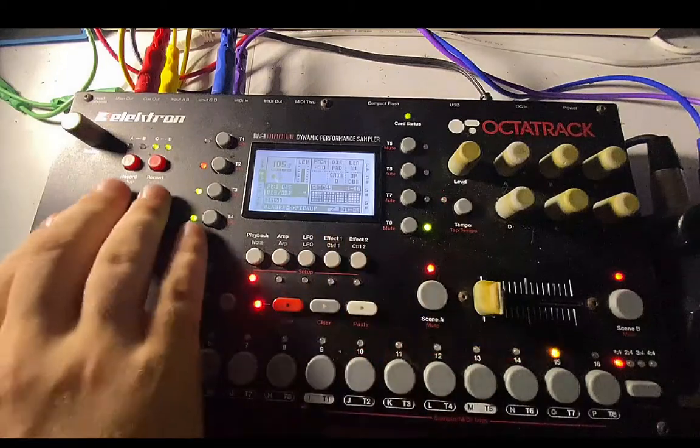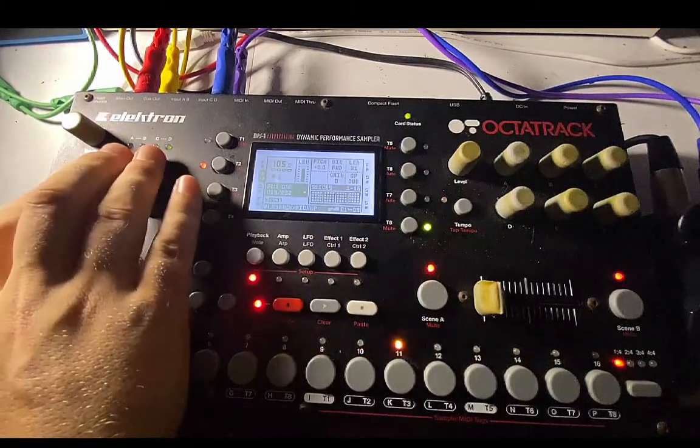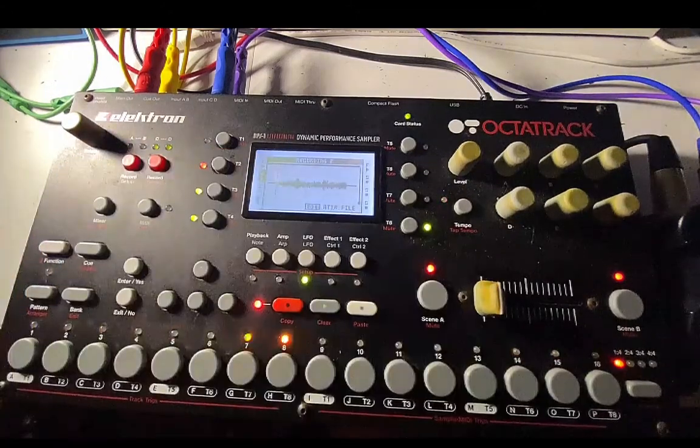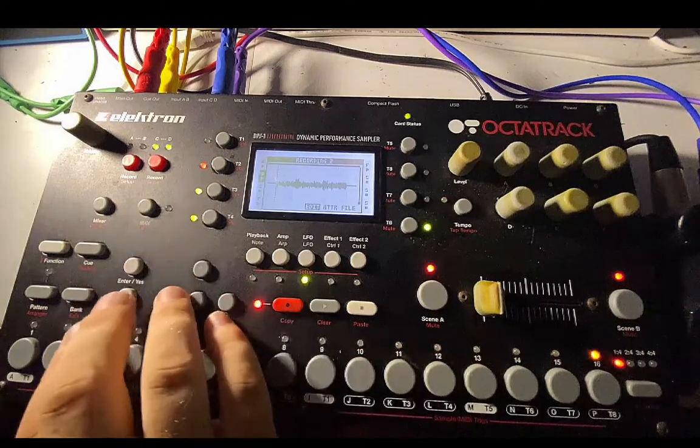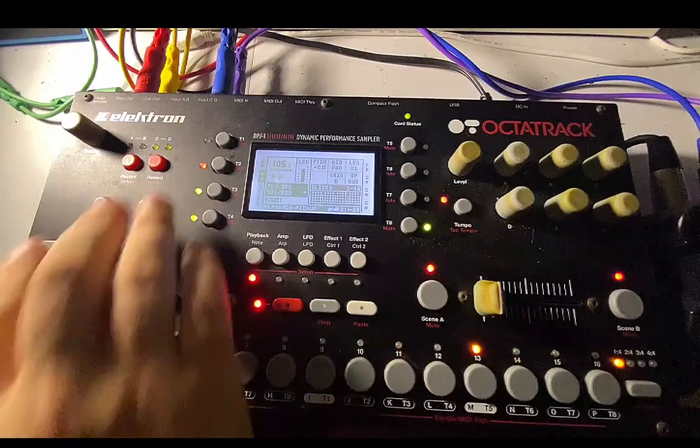Alright, track 5. And the insanity continues. In fact, we can even make it more insane and queue both tracks at the same time.